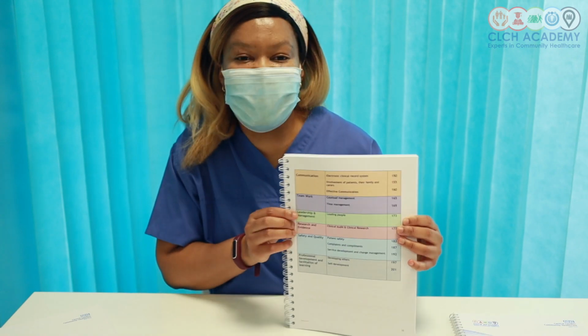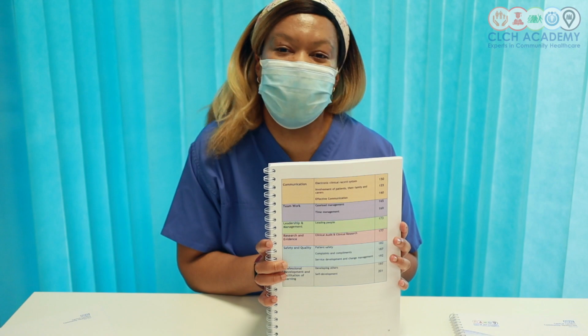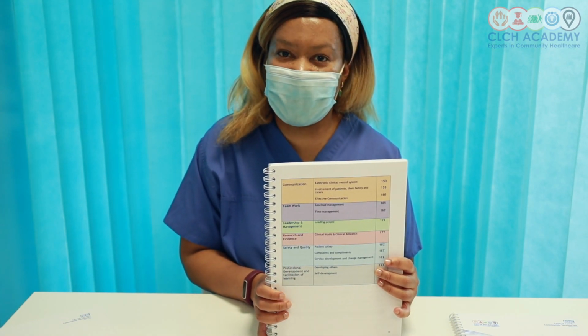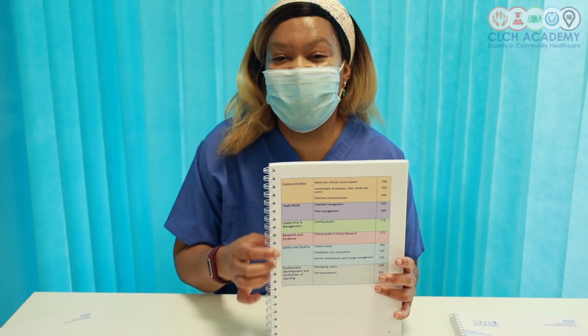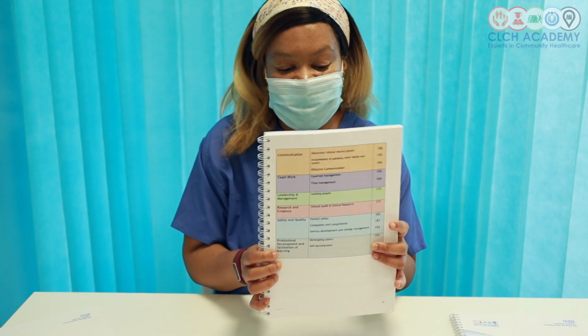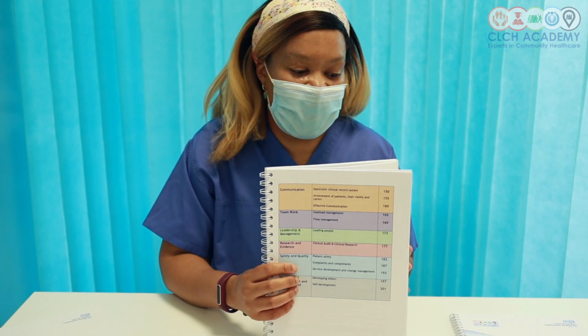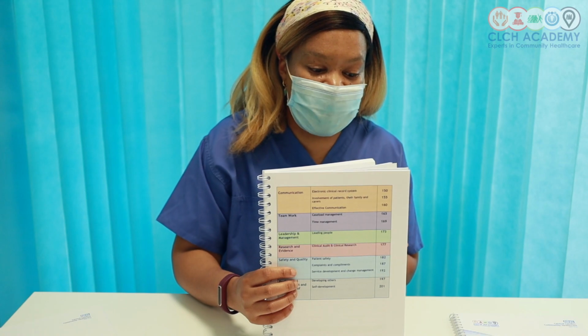And then last but not least, teamwork and communication are essential to everything that we would be doing anyway. If you cannot communicate, you find it a very lonely road in healthcare. Similarly, if you cannot work with others, it might be a challenging road in healthcare. But that just signposts you to some of the key aspects of practice that you will be assessed alongside continuously as you develop as a community nurse with CLCH.